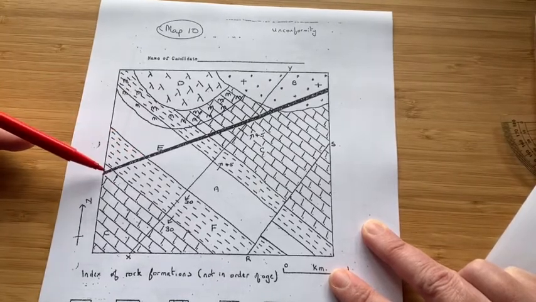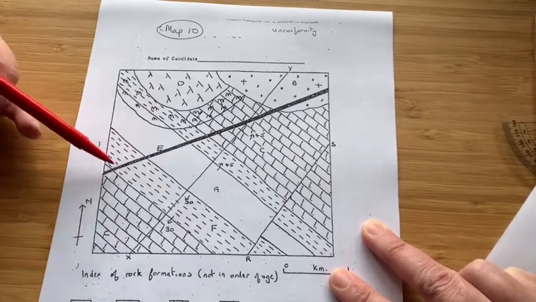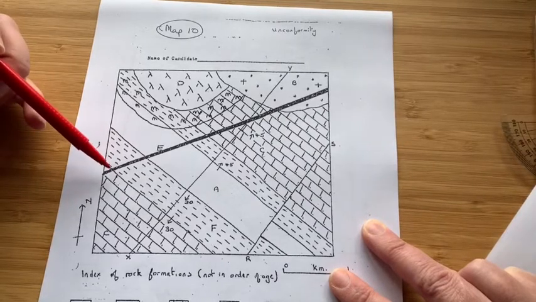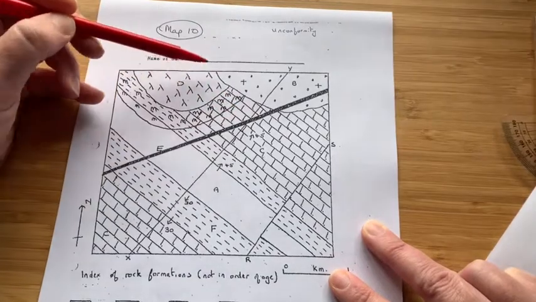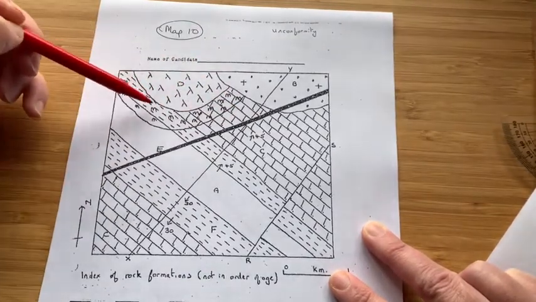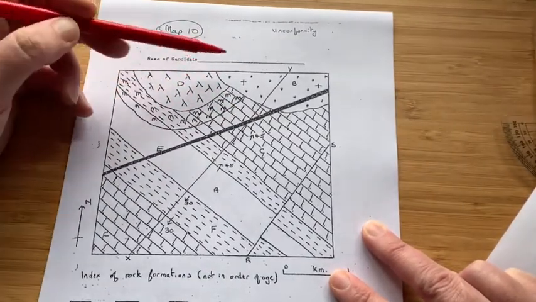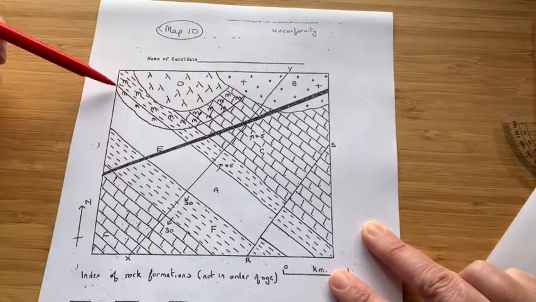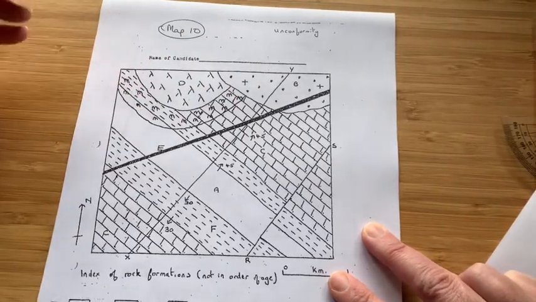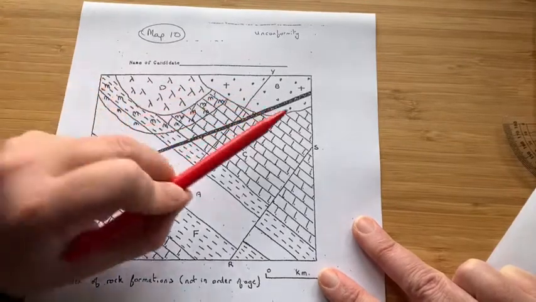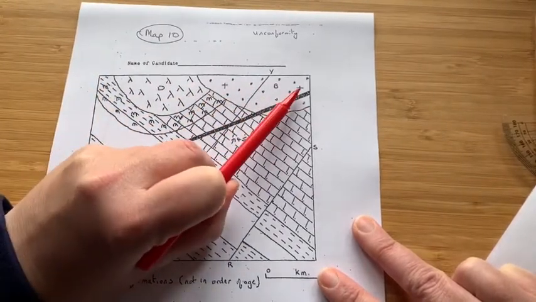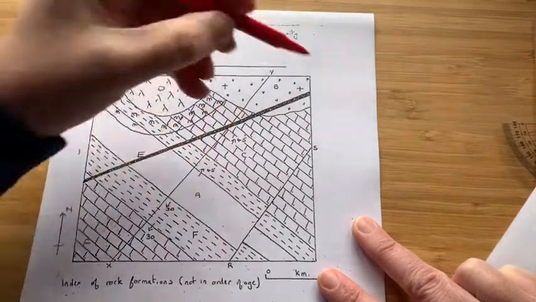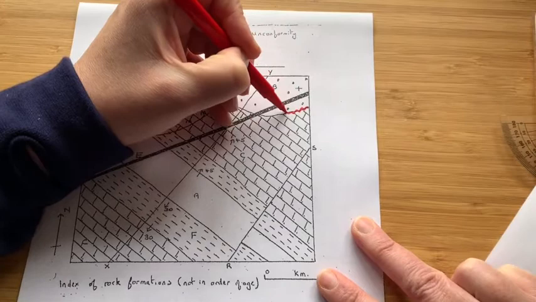We've got a sheet-like igneous body which is running in a roughly northeast southwest direction, which is this body E here. We've got an igneous pluton in the northern quadrant with its associated metamorphic aureole. We can also spot an unconformity in this top corner. The layers of rock directly above the unconformity are horizontal. So let's mark in the unconformity.